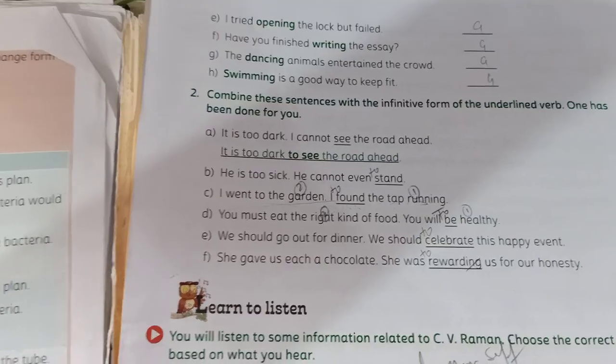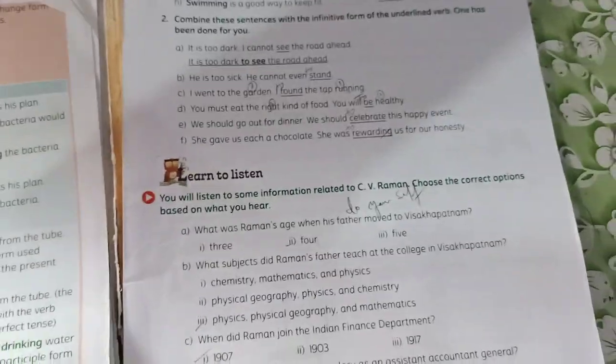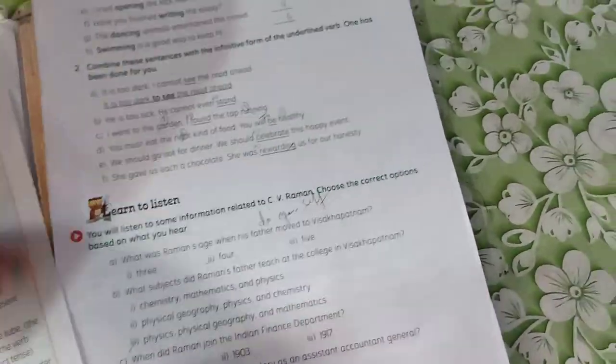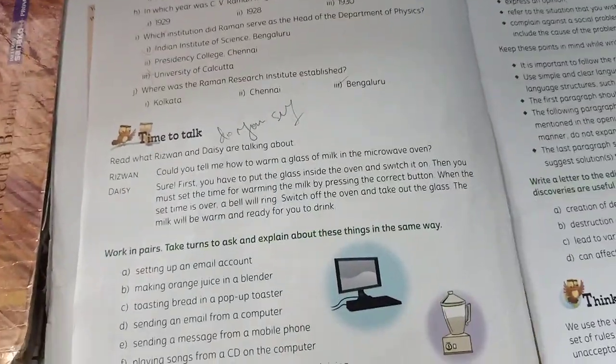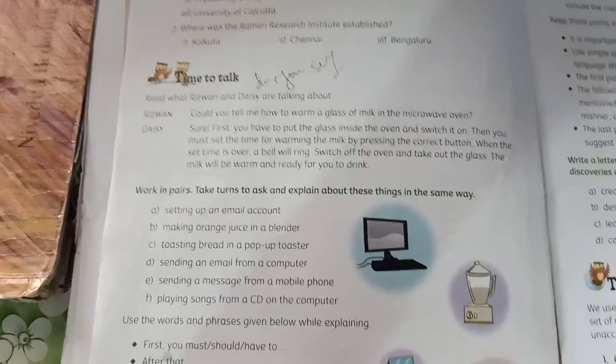Did you understand it well? Another portion of this chapter will be done by yourself. It's a simple one. Learn to listen. Time to talk. Both of those you will do yourself.